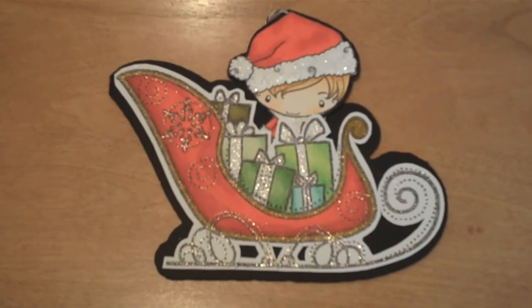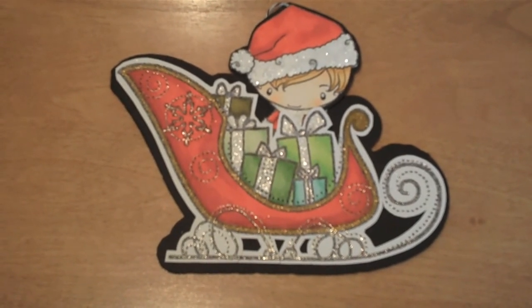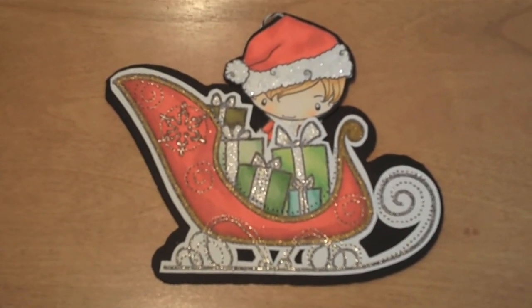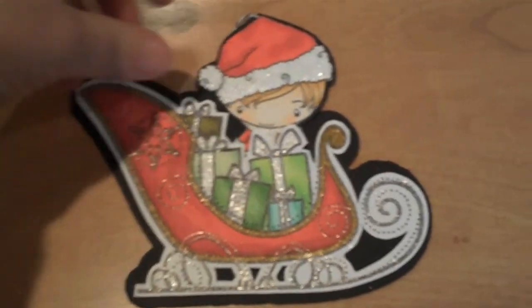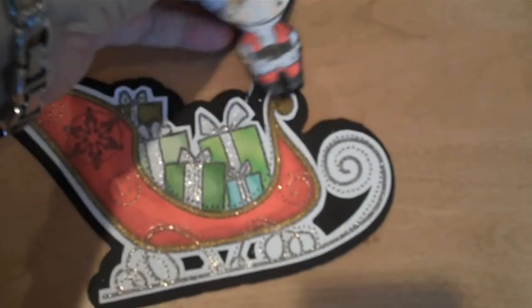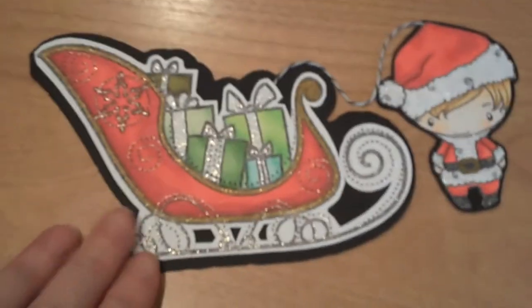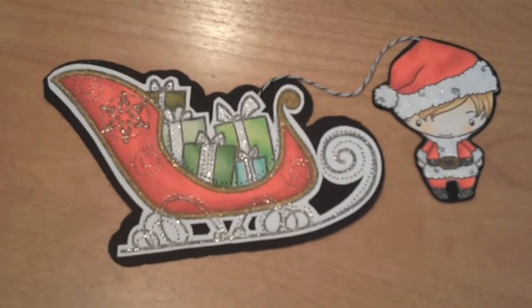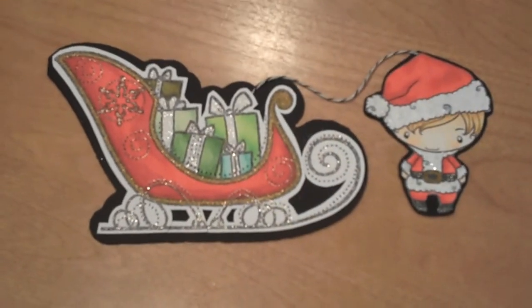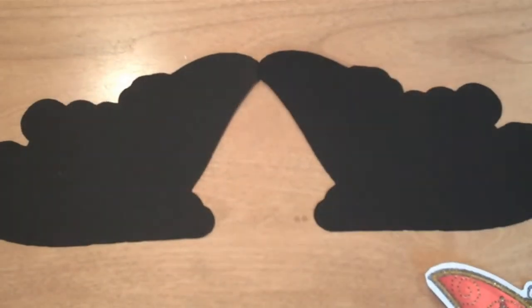Today I'm going to show you how to make an interactive Christmas card using the sleigh and a Santa. Both of these images are from the greeting farm, and what's going to happen is you're going to be able to take your Santa in and out of your card. I'm going to go ahead and start showing you the supplies.